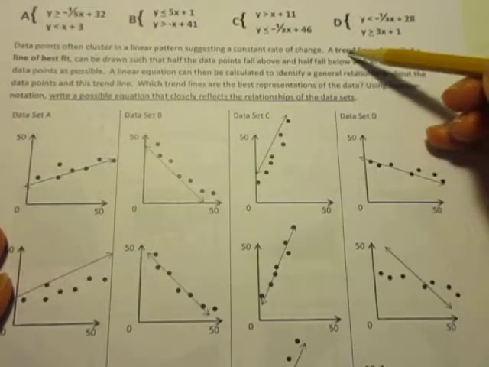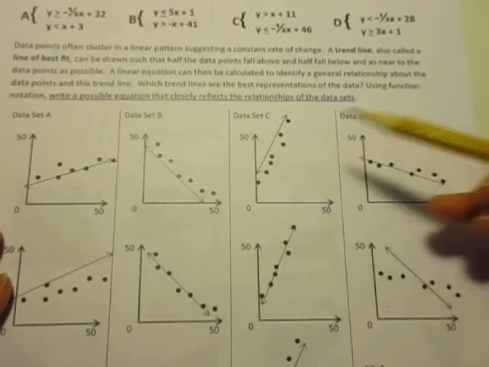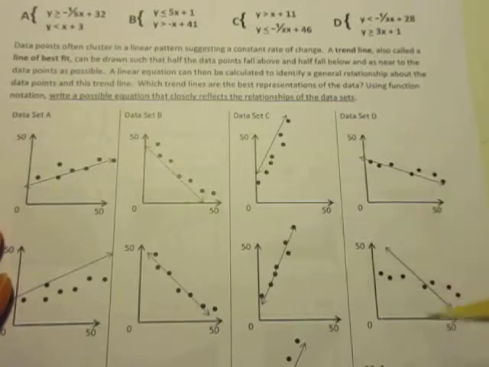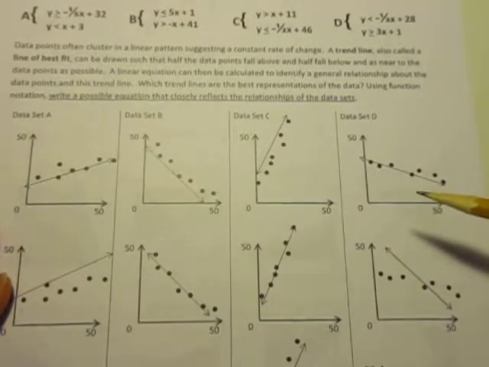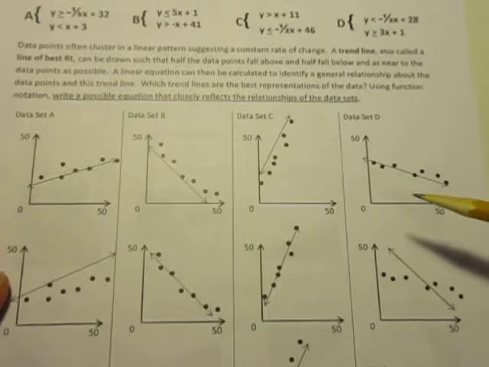So we can very often create a trend line, which is also called a line of best fit, that can be drawn through our data points such that half your data points fall above and half the data points fall below, and as near to the data points as possible. So you want to draw this trend line as close to the data points as possible so that it reflects the general direction of the data.